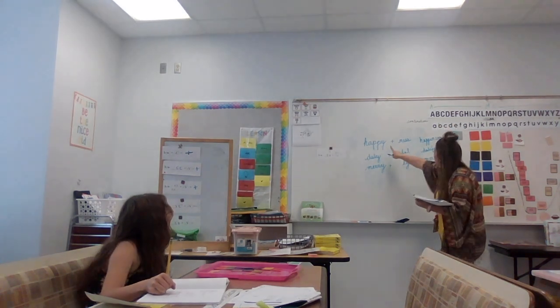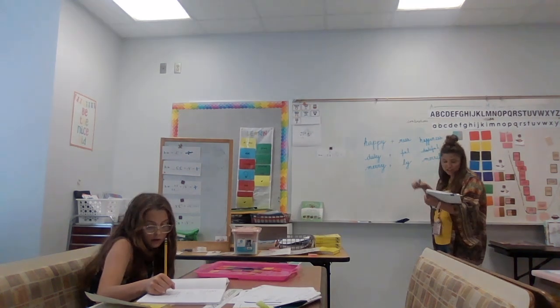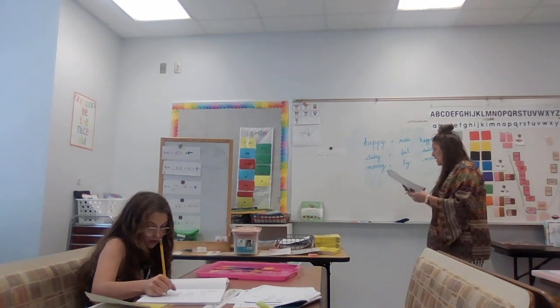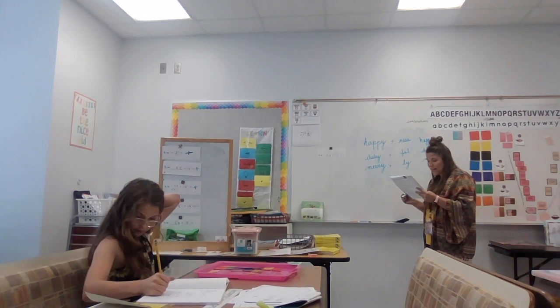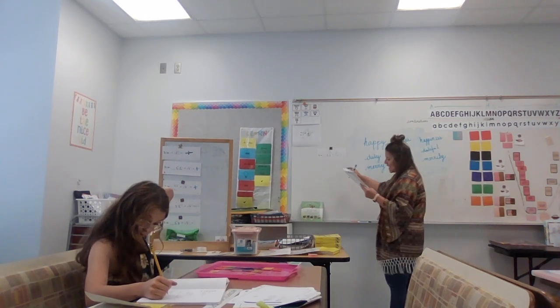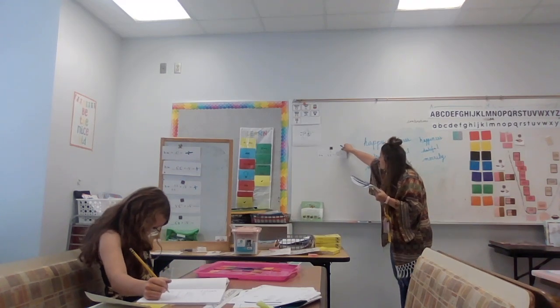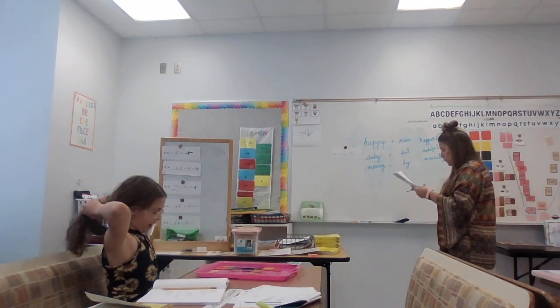We changed the Y to an I. You're right. And attach the suffix. So when adding any suffix to a base word that ends with consonant vowel Y, change the Y to I and attach the suffix. And here is our full chart or our full spelling procedure.